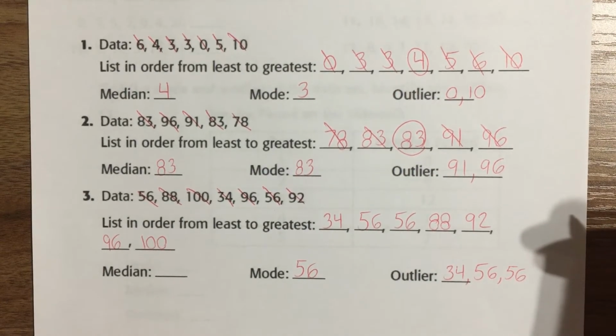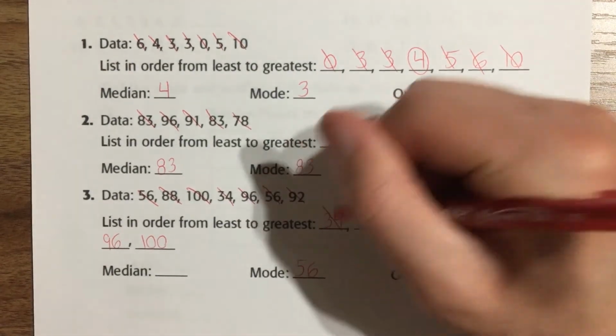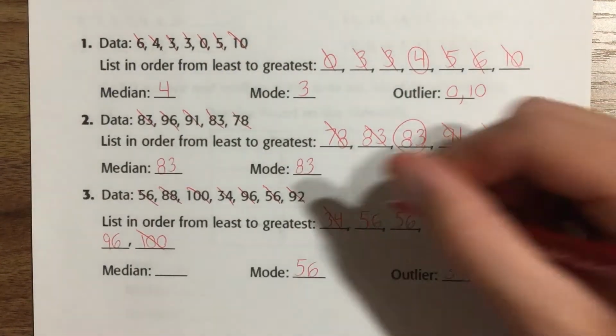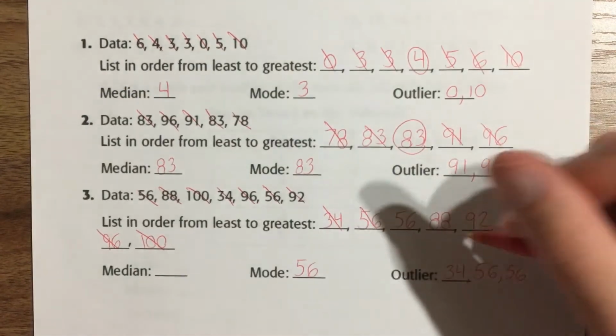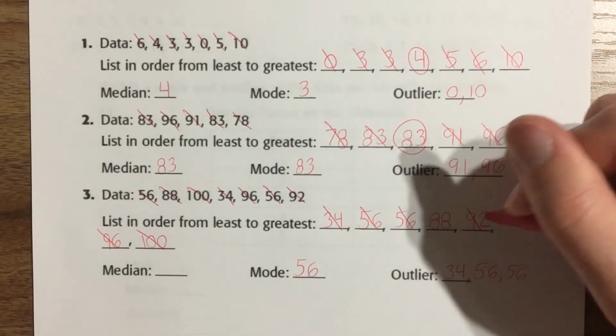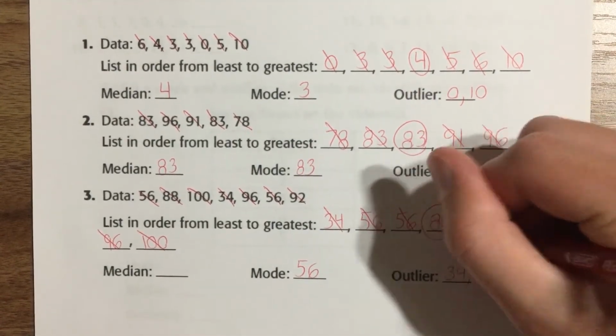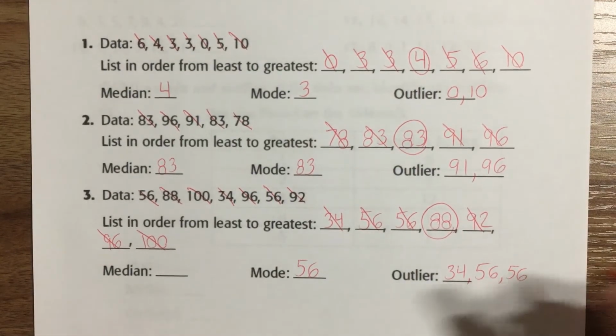Now, let's find that median. Let's have some fun. Let's cross these off. Cross off one from the beginning, one from the end. One from the beginning, one from the end. One from the beginning, one from the end. And we are left with a median of 88.